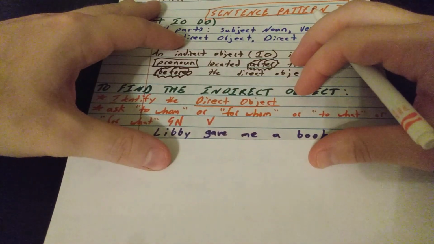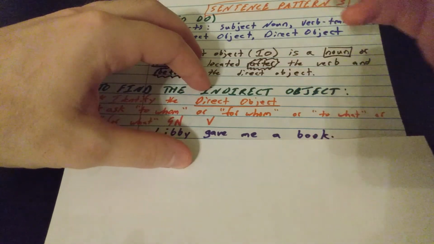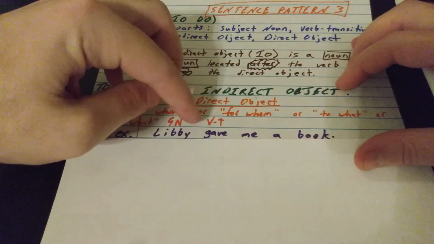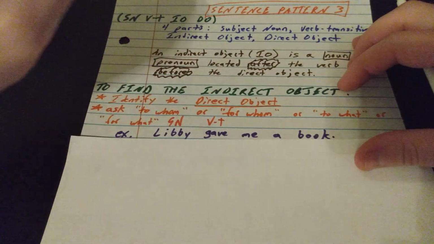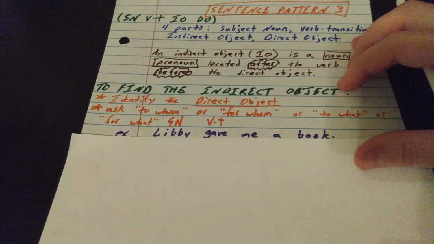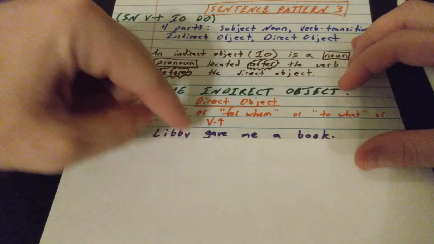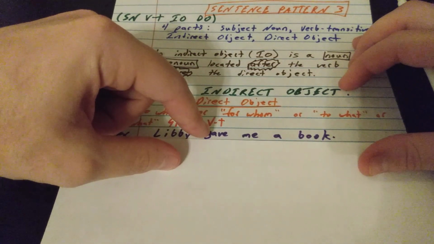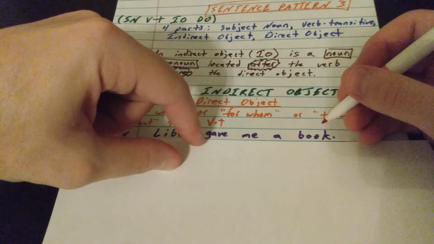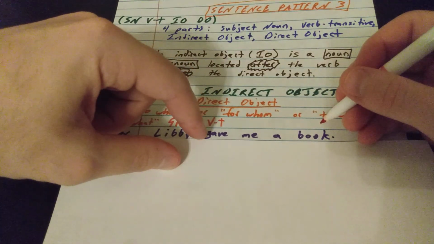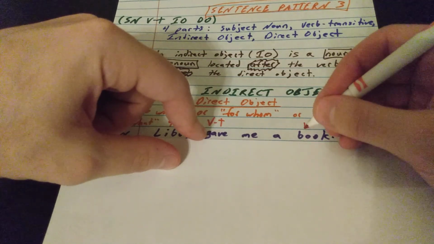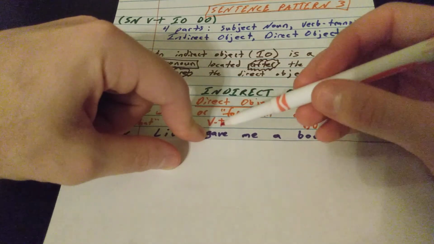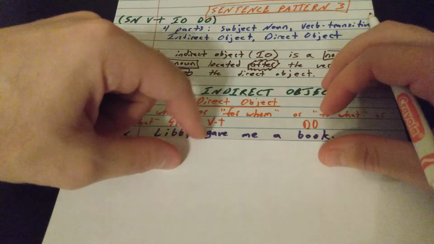Okay. If there's a direct object, that means there has to be a transitive verb. So I know gave is a transitive verb. In order to find a direct object, what do you have to do? You have to ask yourself who or what. What did Libby give? She gave the book. So if she gave the book, that means the book is the direct object, because the book is what Libby is giving directly. That's why it's a direct object.